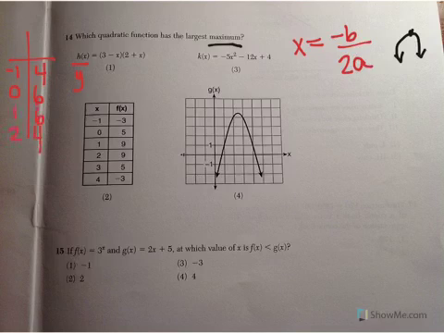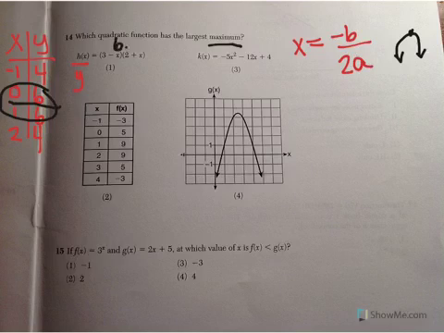If you look here, you'll notice that 6 is the highest value, but remember there's going to be a vertex in between these two values, so it's going to be a little bit above. And the vertex, if you actually figure it out, is 0.5 for the x value and 6.25 for the y value. So we know that the highest point in this graph is 6.25. From this table alone, you would know that it's a little bit above 6.